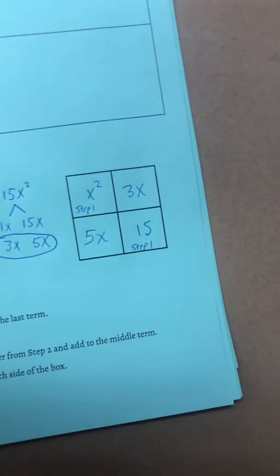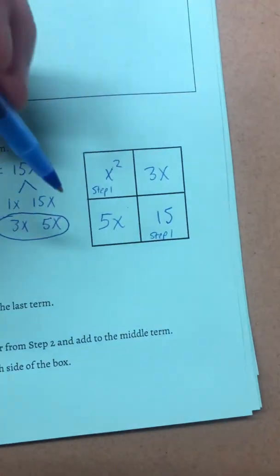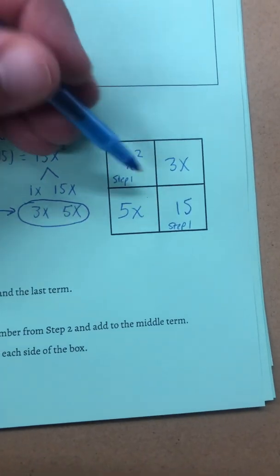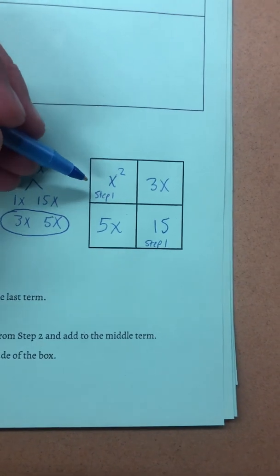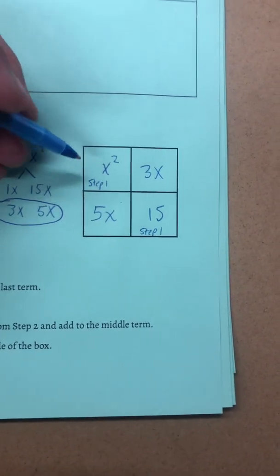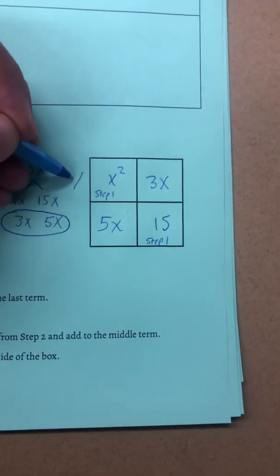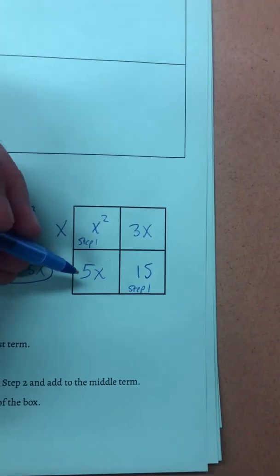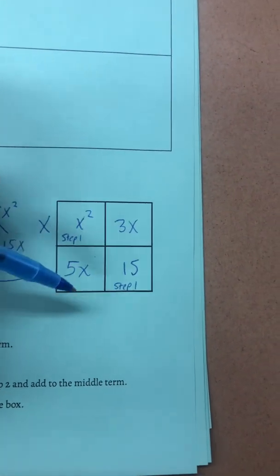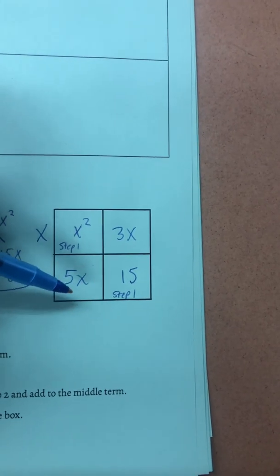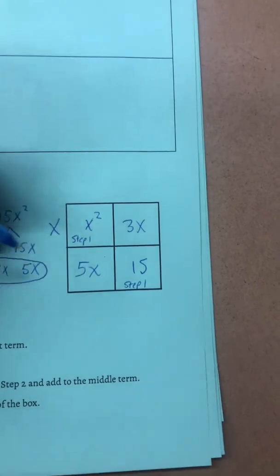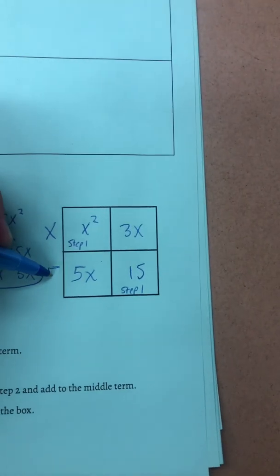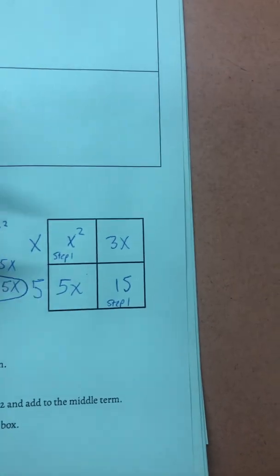So if we look at the first row here, x squared and 3x. Well, with 1 and 3, 1's really the only number we can pull out of that. And then with x squared versus x, both of them have at least x going on. Now, if we look at the second row, we got 5x versus 15. Now, only this box has an x, so there'll be no variables coming out. But if we look at the two numbers, 5 and 15, both of them are divisible by 5. So we're able to take a 5 and put that on the outside.